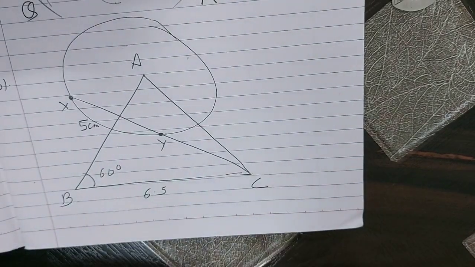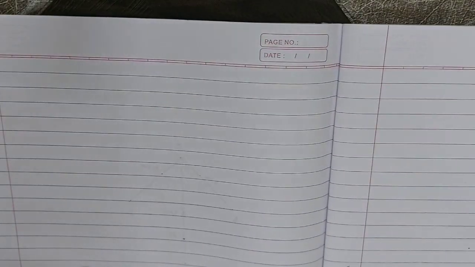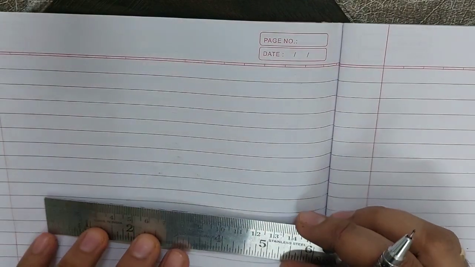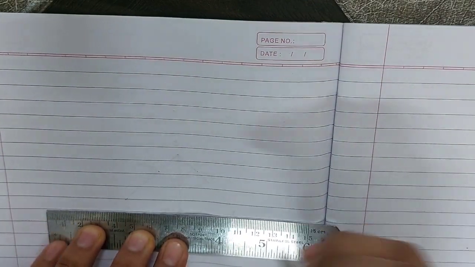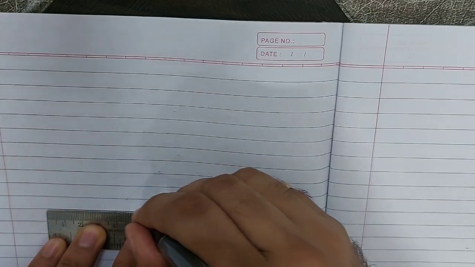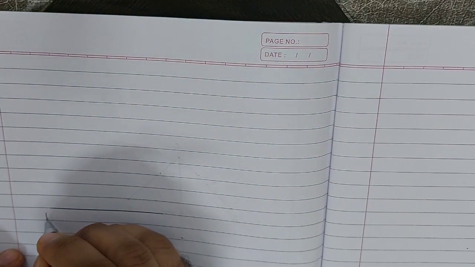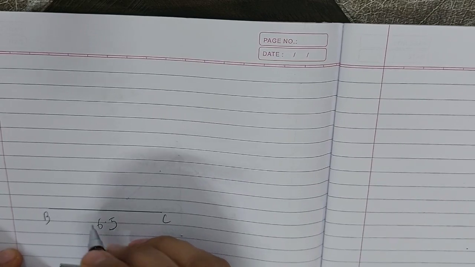So now let's draw it. First we'll draw the triangle. A base at 6.5. Now 60 degrees angle.